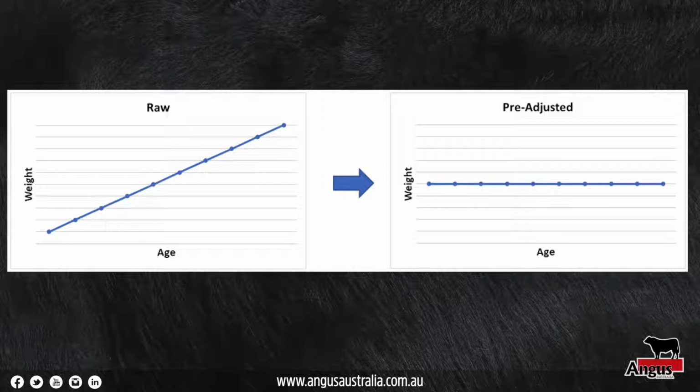So if we have a contemporary group of animals which are all weighed on the same day, and they have obviously differences in age within that group, we try to account for and remove the effect of those differences, like it is on the image on the right, where we basically have the same weight independent of age, and then that performance is analysed within the genetic evaluation.